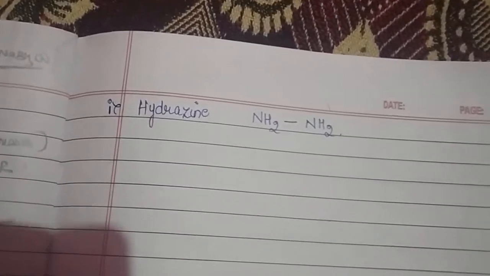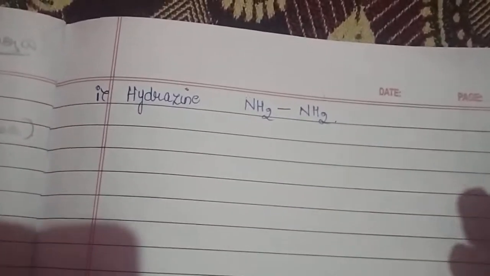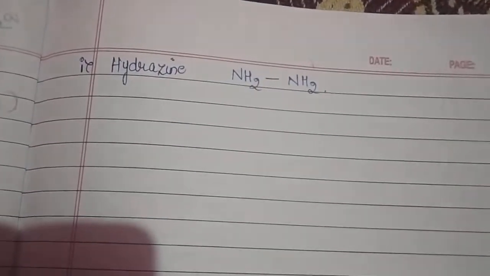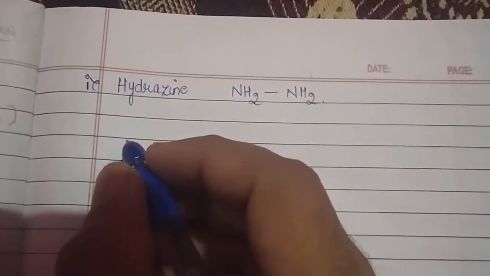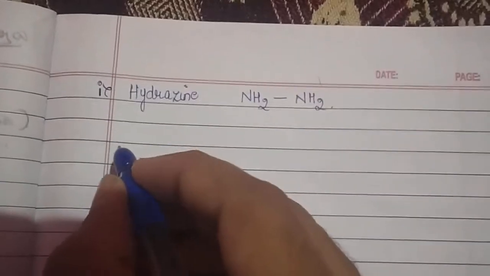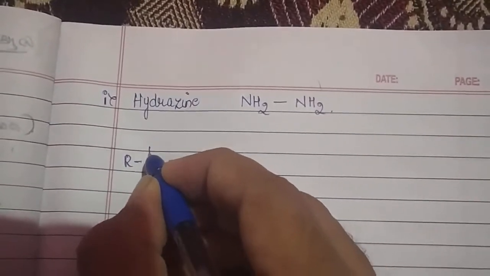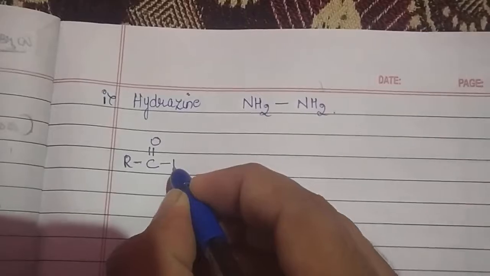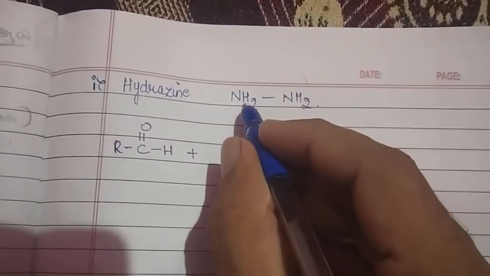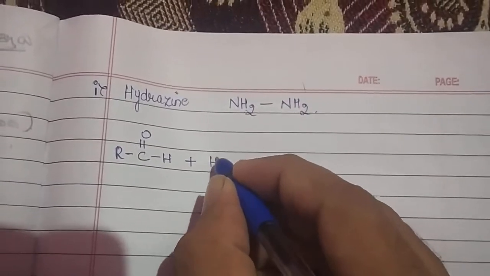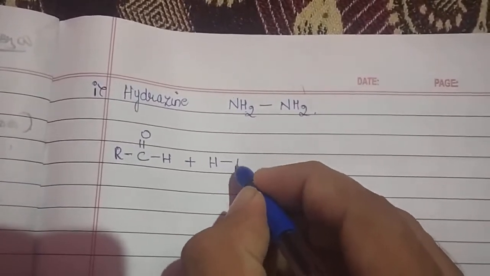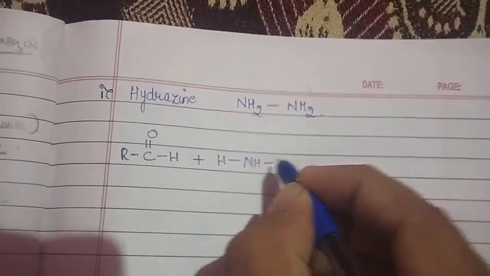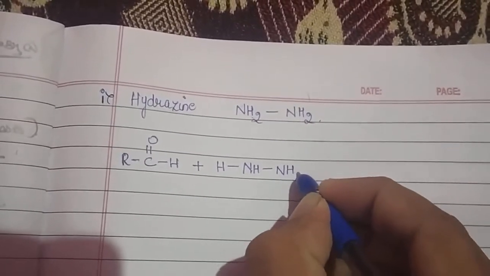We are going to use this hydrazine as one of the derivatives of ammonia, and we are going to see what happens when you treat this hydrazine with your carbonyl compounds. To begin with, let us take our aldehydes. The general representation of our aldehydes is RC double bond O and a H. As I have mentioned earlier, how to write this now, NH2, I will just take one H out. Then the remaining will be NH single bond NH2.